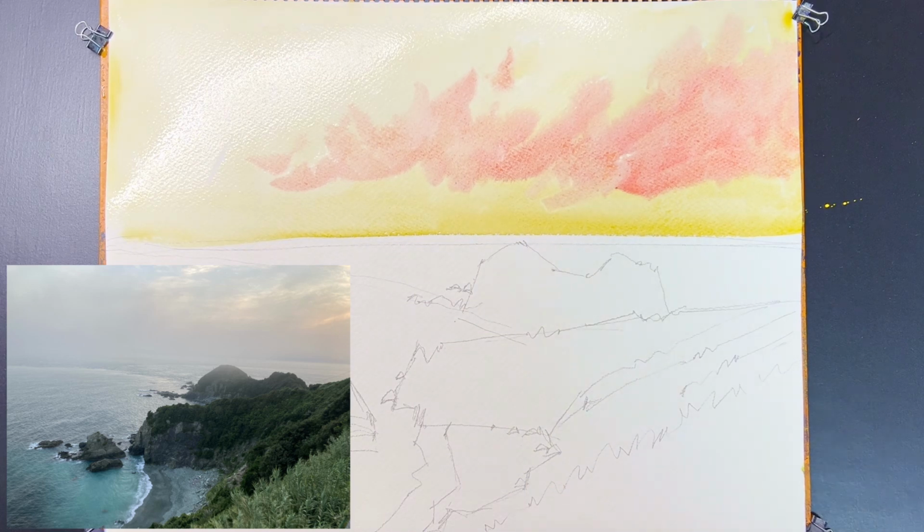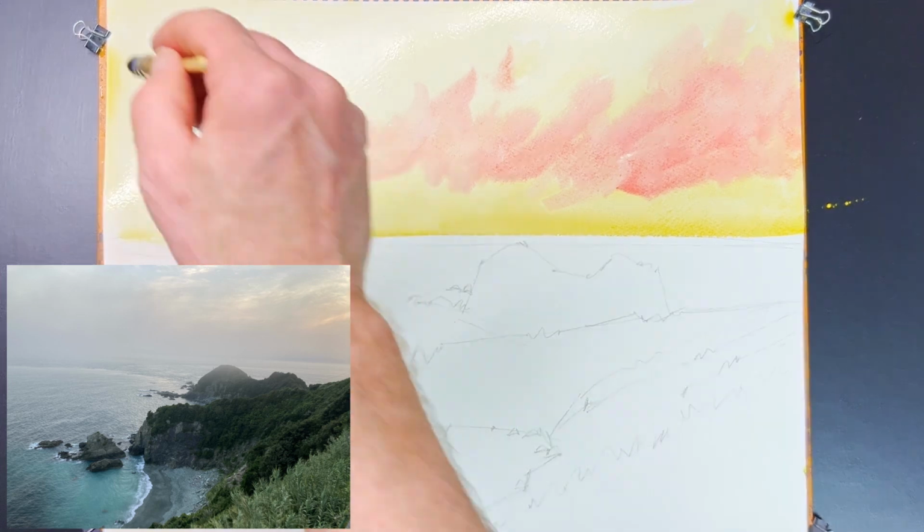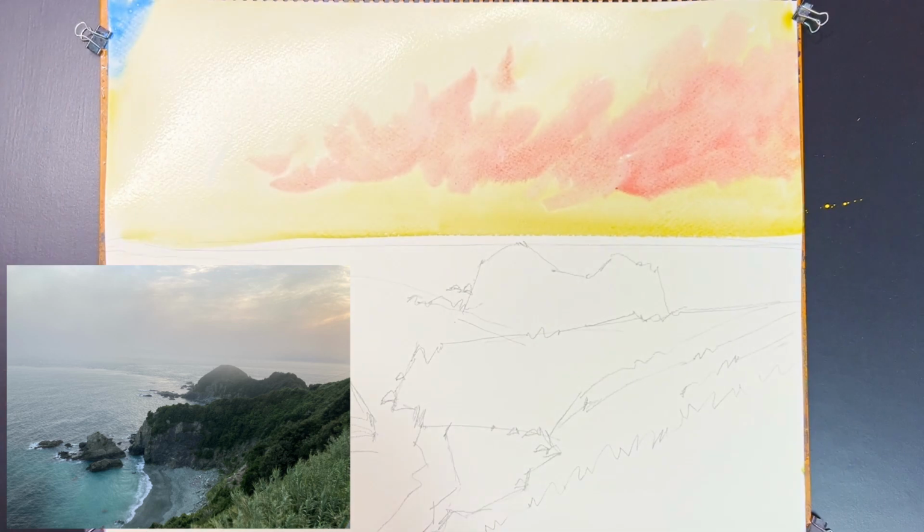important. Next, cerulean blue. I love this colour. Such a beautiful blue. Now I start off in the corner here where it's going to be quite intense. In fact, I probably can wait a bit because the paper's still too wet.